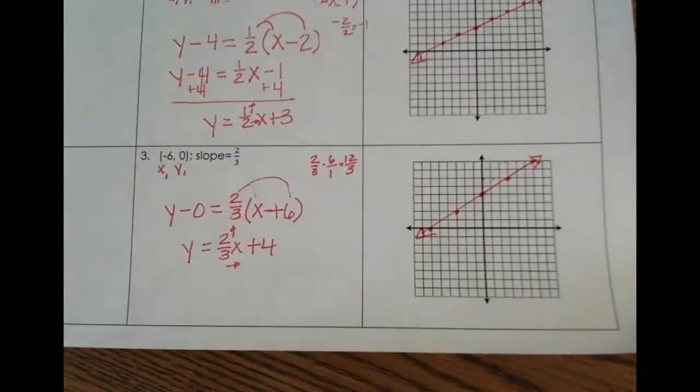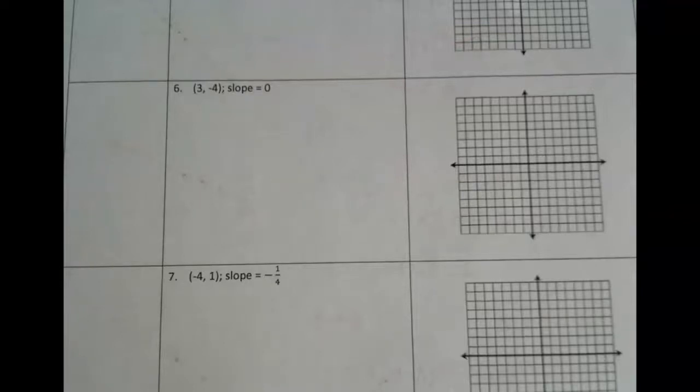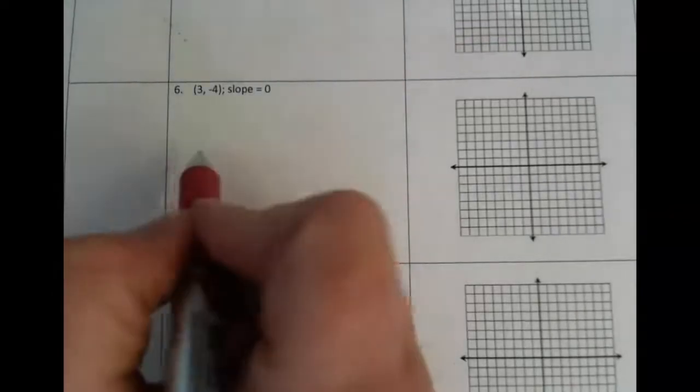Alright, let's try flipping this over. Well, let me show you number 6. Number 6 is a pretty interesting case. So let's go ahead and get it set up.